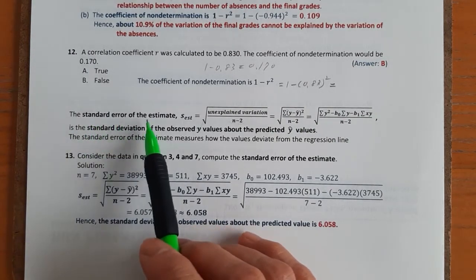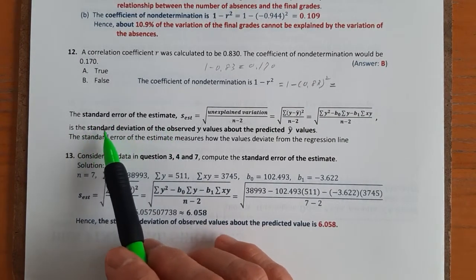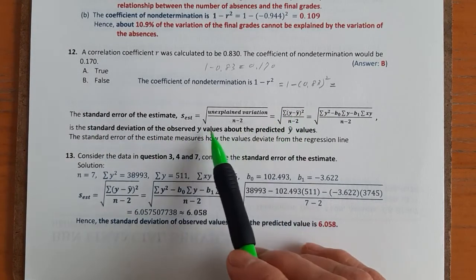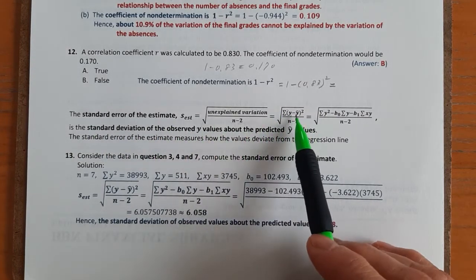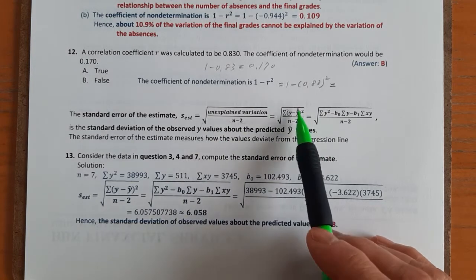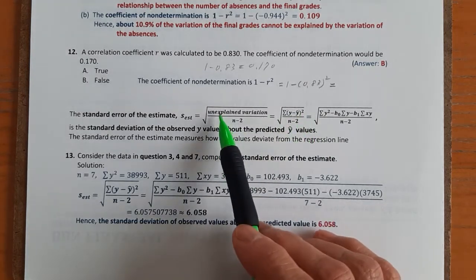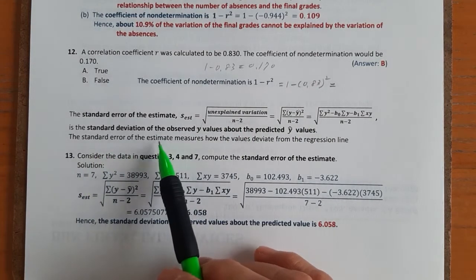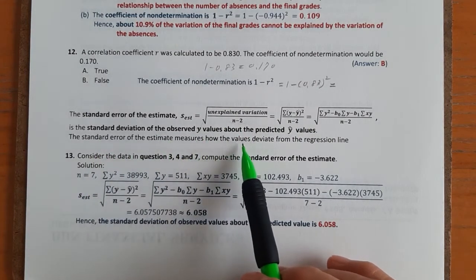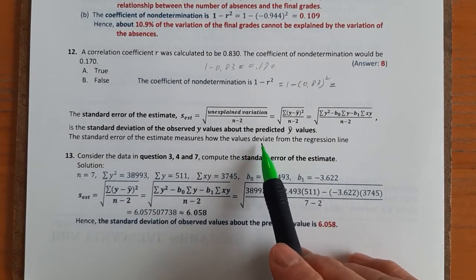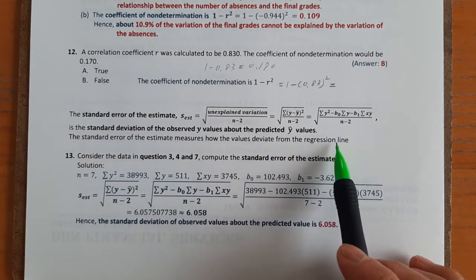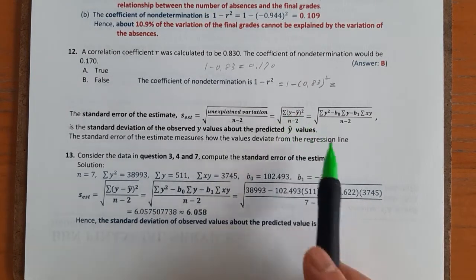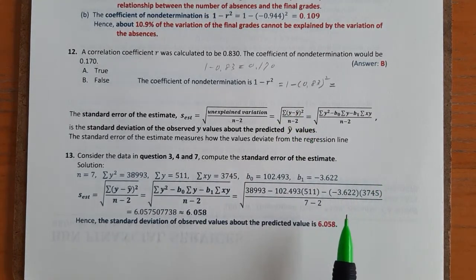What is the standard error of estimate? It is the standard deviation of the observed y values about the predicted y hat values. So y minus y hat is the unexplained variation. The standard error of estimate measures how the values deviate from the regression line, that is, from y hat.